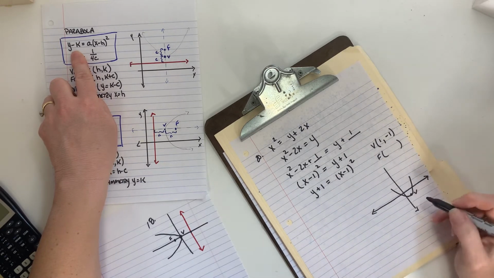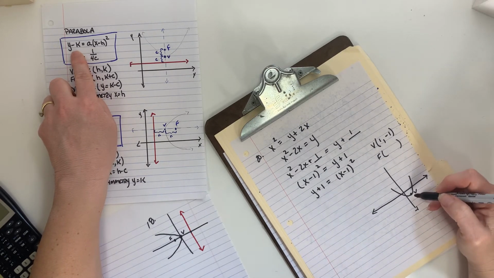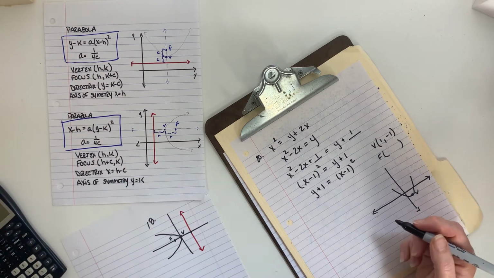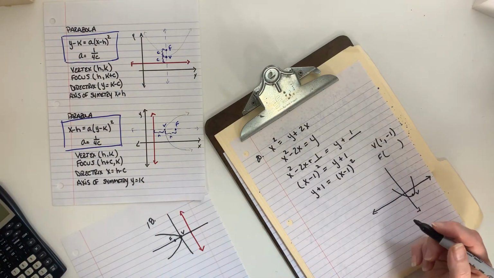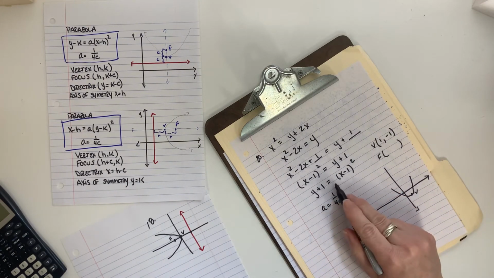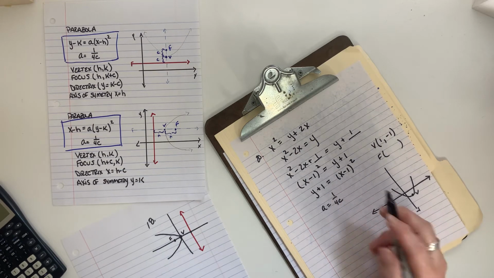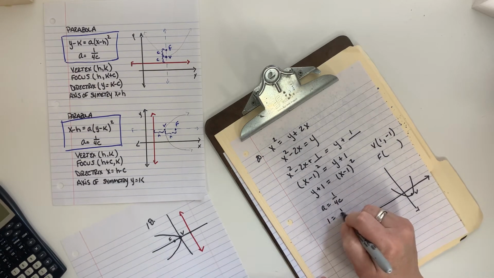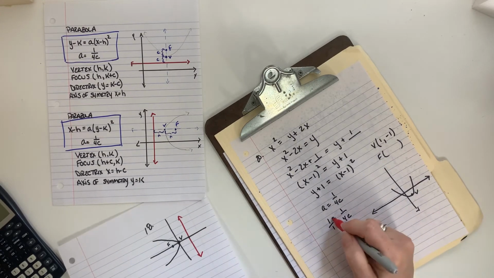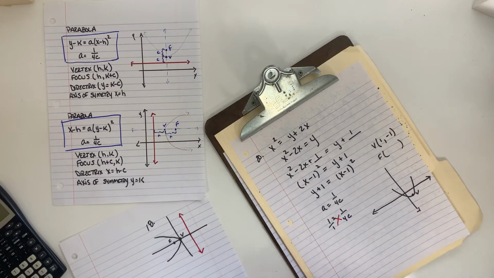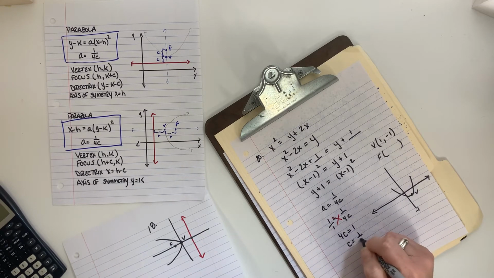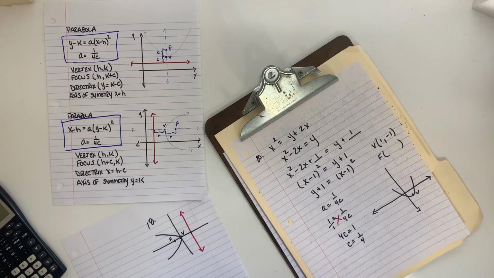Okay, so now we need to find the focus. Oh, first of all, we need to find what C is. So remember that A is equal to 1/4C. What is A in this case? A is 1. 1 is equal to 1/4C. We're going to cross multiply, and you get 4C is equal to 1. So C is equal to 1/4, okay?